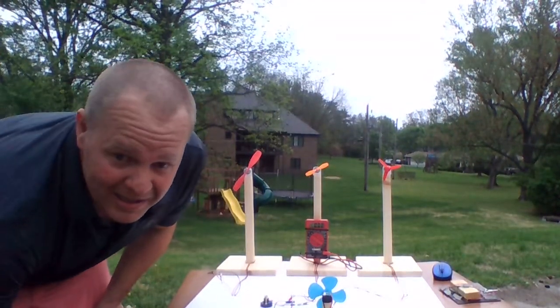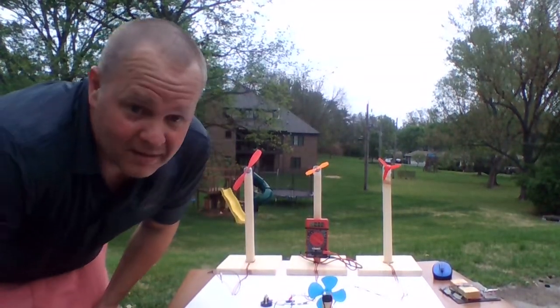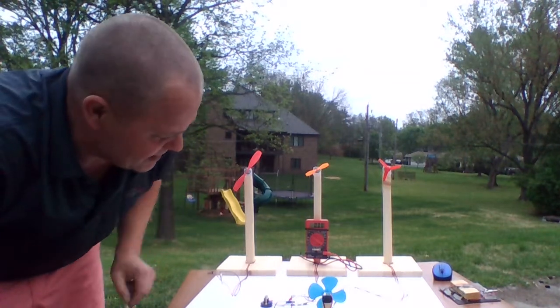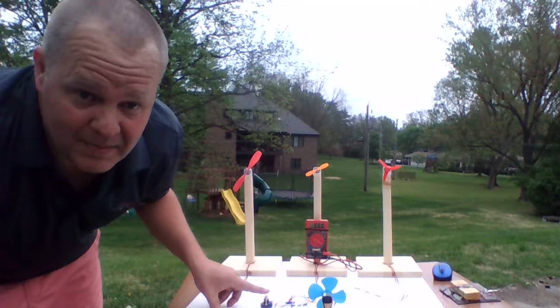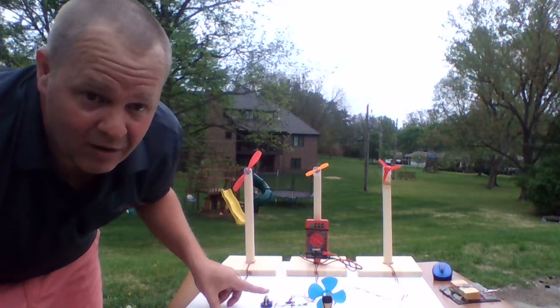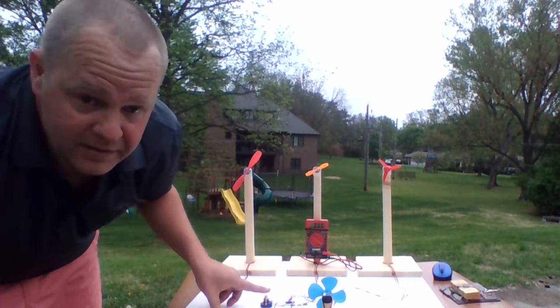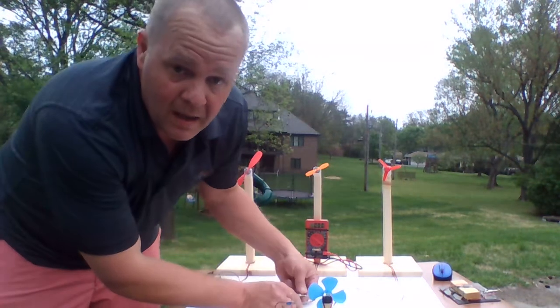Well, as you can see, that one didn't light up. And let me tell you a little secret. I knew it wasn't going to. You know why? Because this little light bulb takes 3 volts of electricity to make it light up. There was not enough current passing through here to create any light.